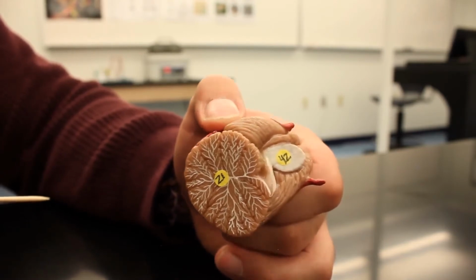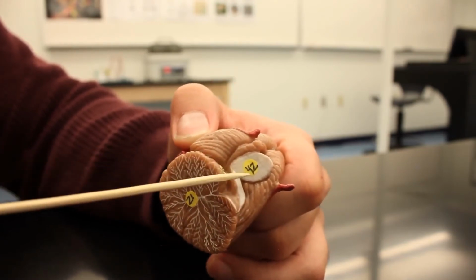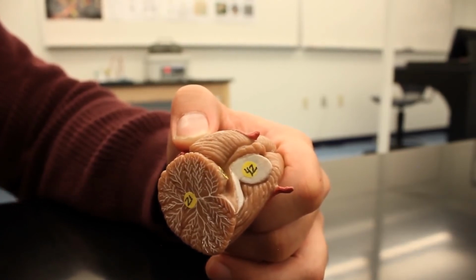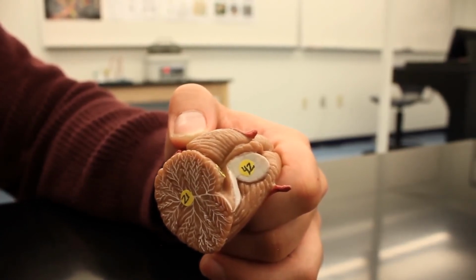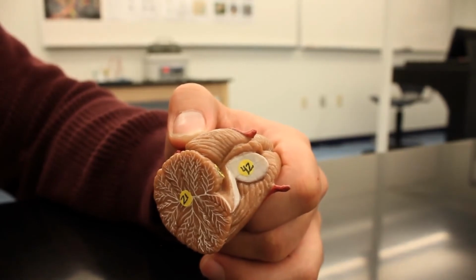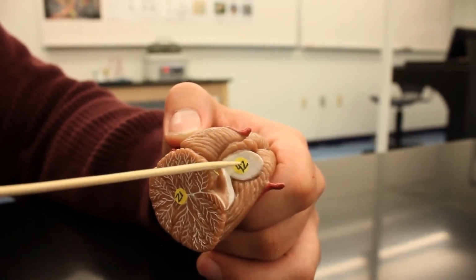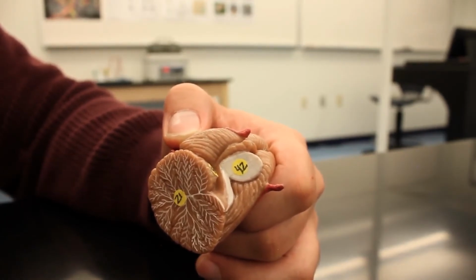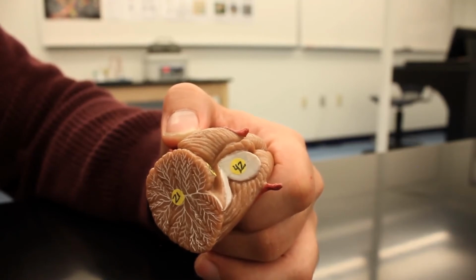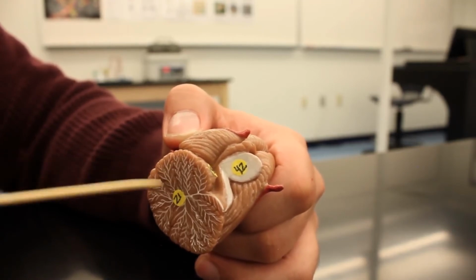Okay? And then if I turn it a little bit here, you can see this white matter structure. Remember I told you that there was a big structure that connects the pons to the cerebellum? Well, that's this guy. That's called the middle cerebellar peduncles. And again, that's white matter. All right? So that covers the cerebellum.